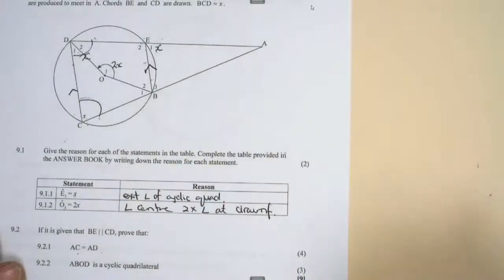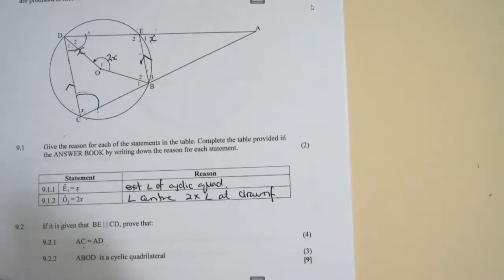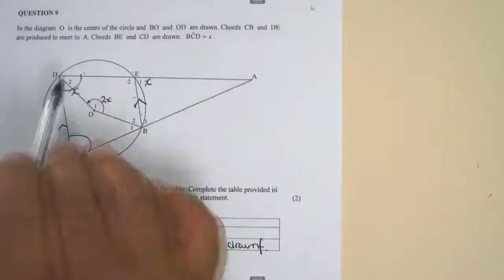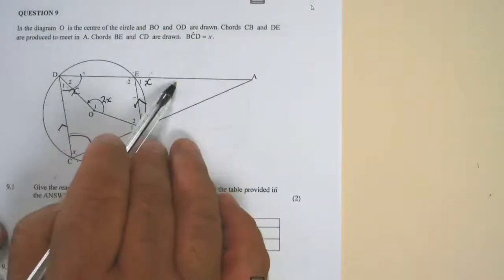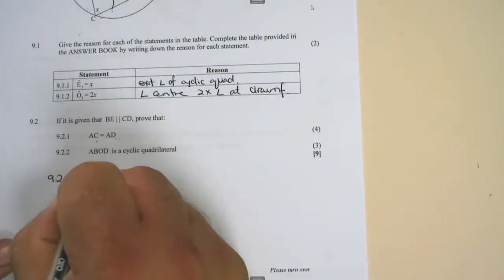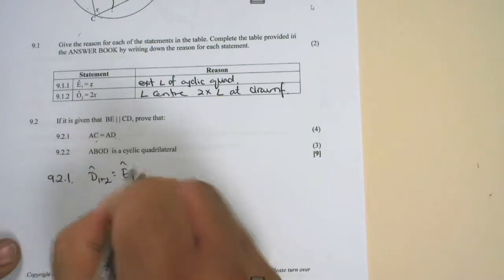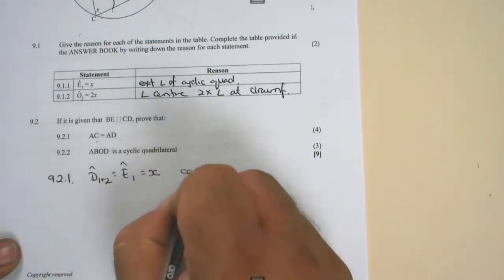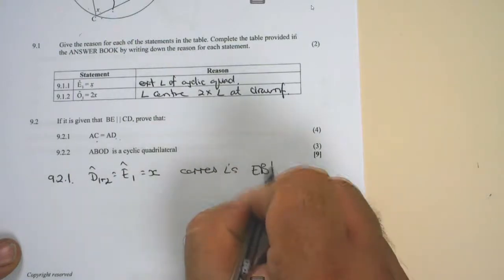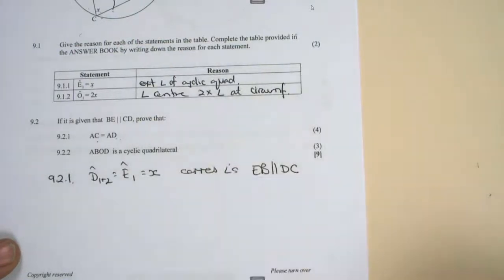We can prove that by saying in 9.2.1, D1 plus D2 is equal to E1, which is equal to X, corresponding angles, because EB is parallel to DC. Right.